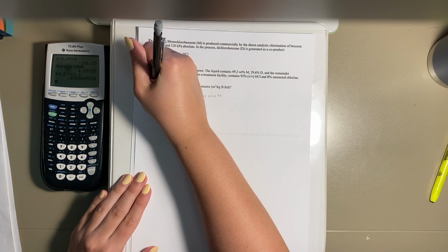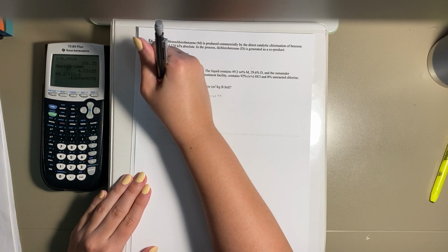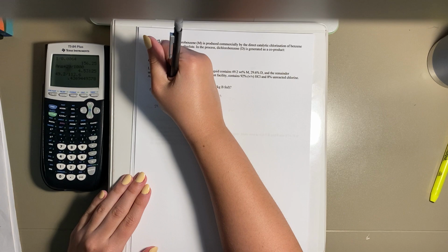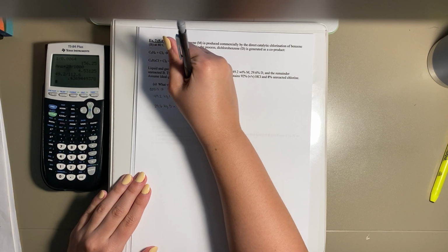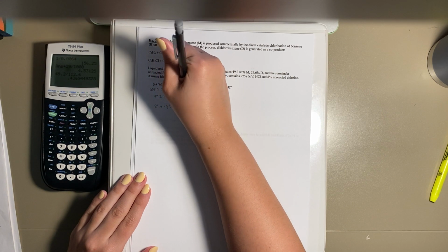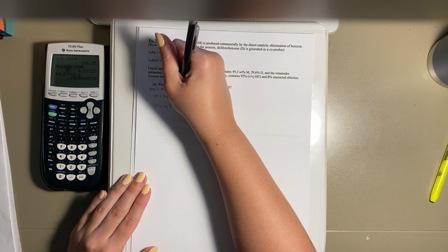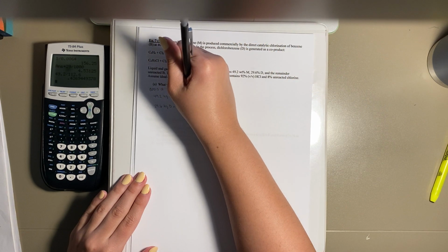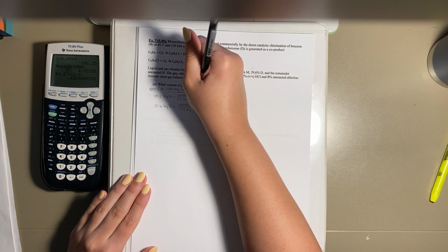So 29.6 kilograms of D times 1 kilomole has 147 kilograms.